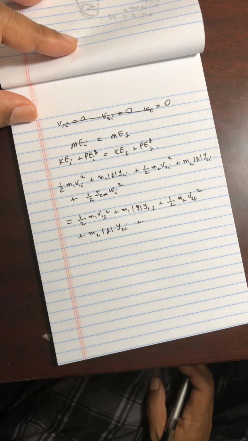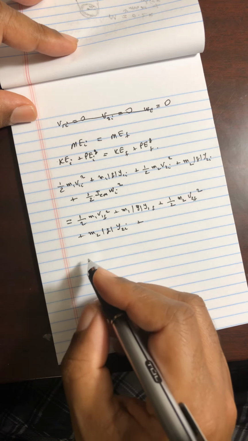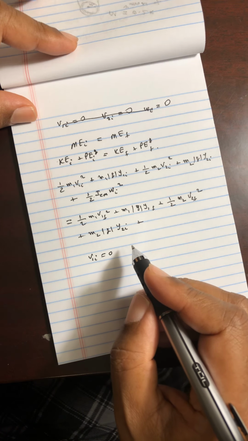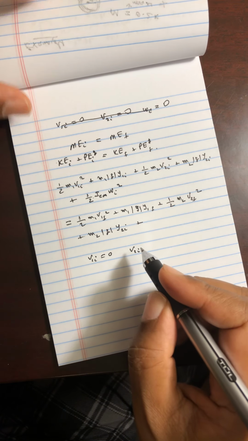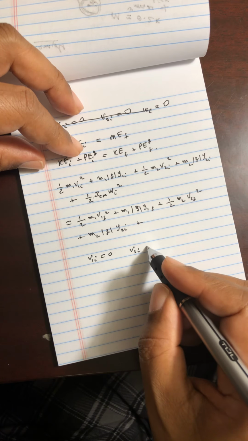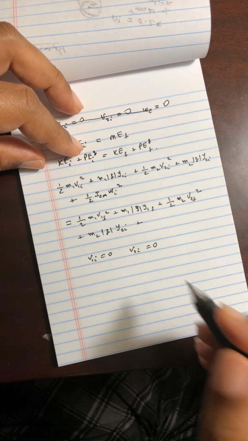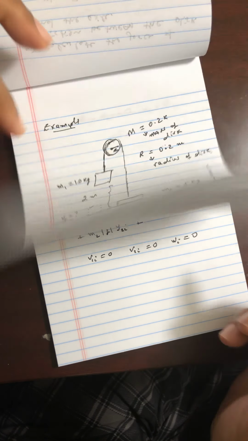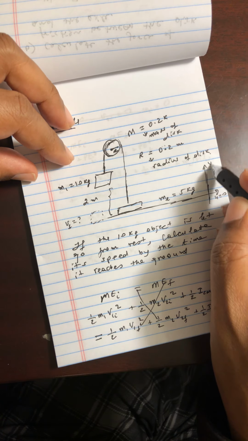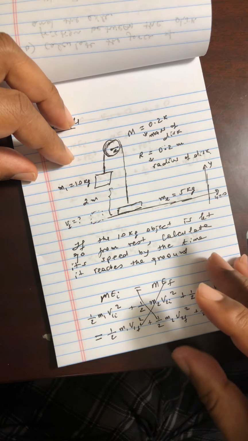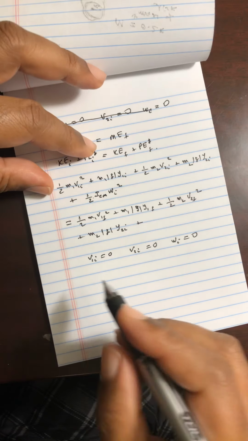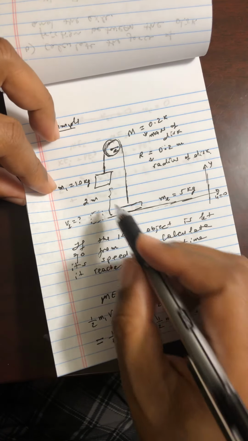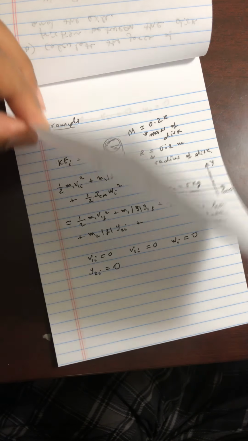So what do we know? The initial speed is 0, so v1i equals 0, also v2i equals 0, they're all moving with the same speed, and the initial angular speed is also 0. If we put the origin of our y-axis over here, y2i is also 0, but y1i would be 2 meters.